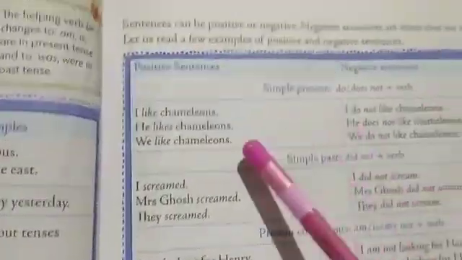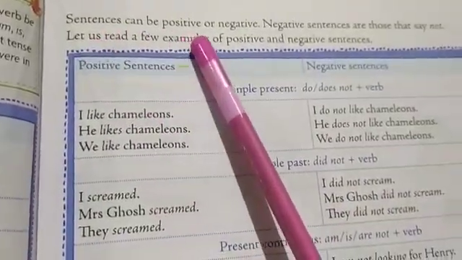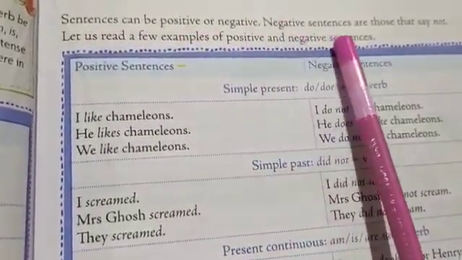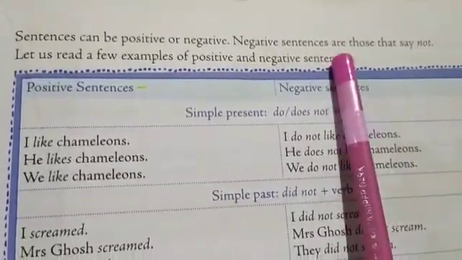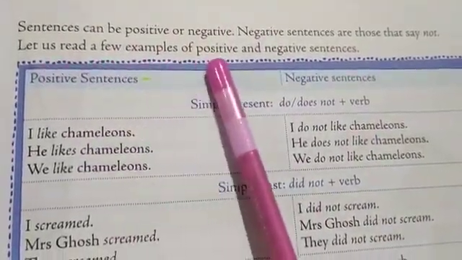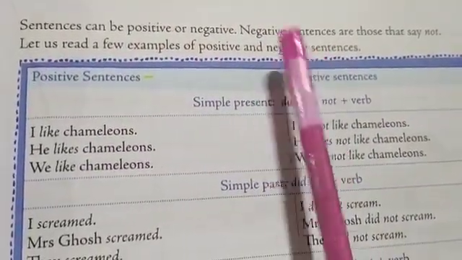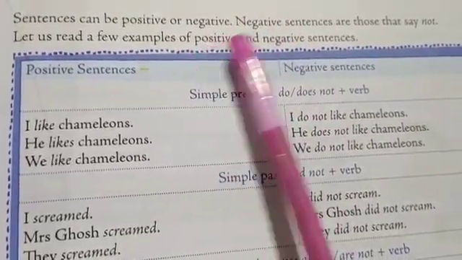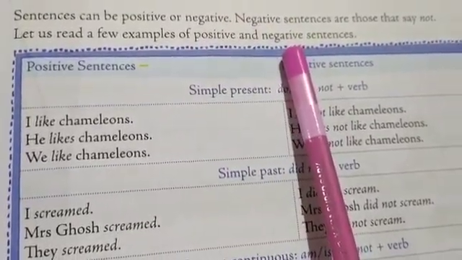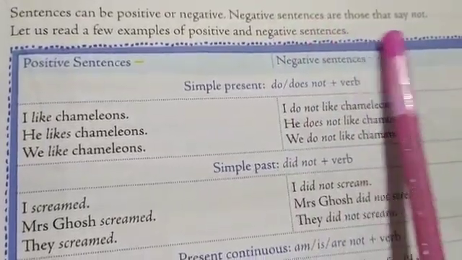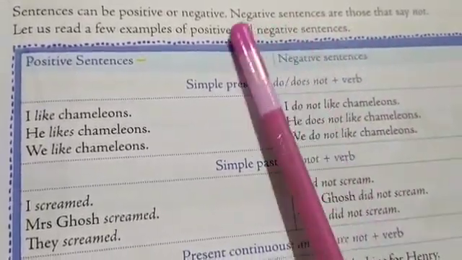Now here you see, student, in the next page, sentences can be positive or negative. Negative sentences are those that say not. Let us read a few examples of positive and negative sentences. How will we differentiate between a positive sentence and a negative sentence? We always use not for a negative sentence.